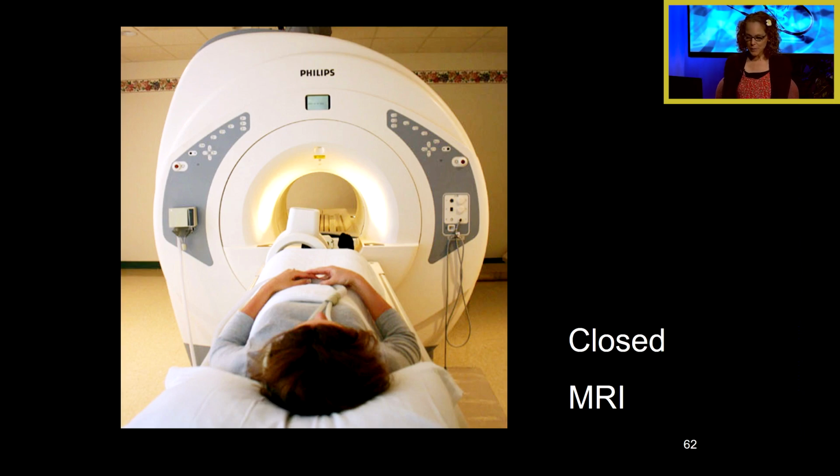So I want you to imagine this individual laying here. Once the test begins, that table slides into that very small tube. And when you open up your eyes, you really do feel a little bit panicky because you are in a very tightly enclosed space. And I did not realize that it was going to bother me as much as it did.